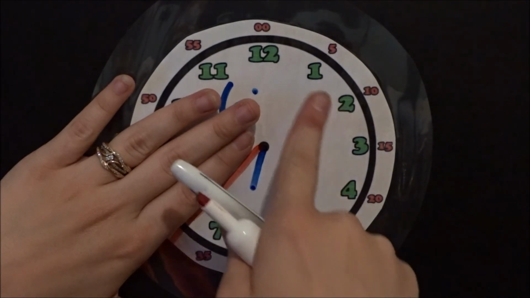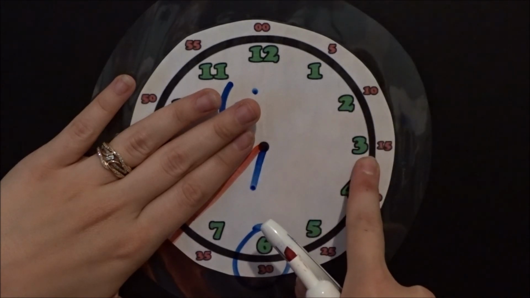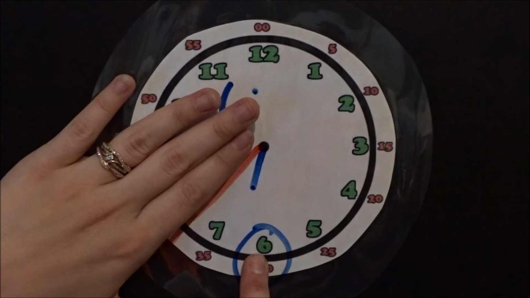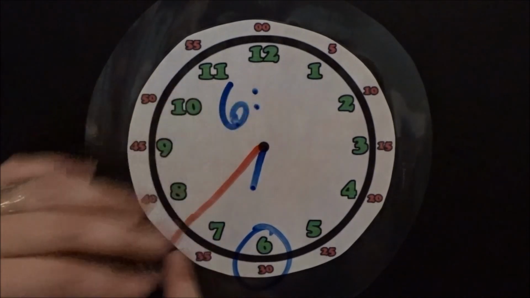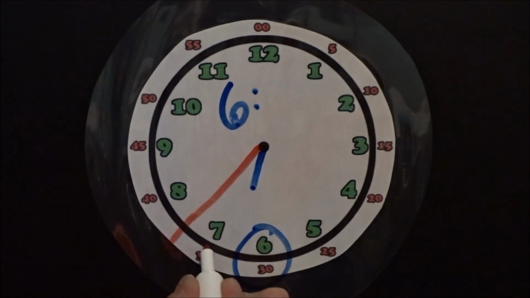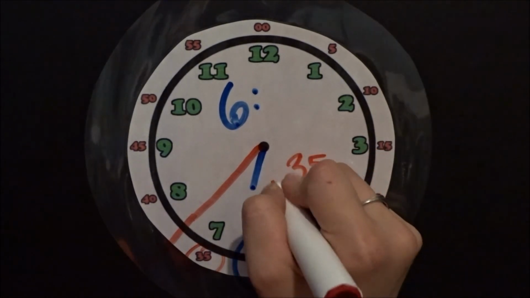So let's count together. 5, 10, 15, 20, 25, 30, 35. So we know that whatever numbers come after this, we're going to be adding it to that 35.